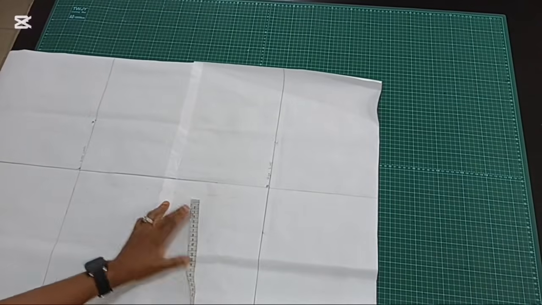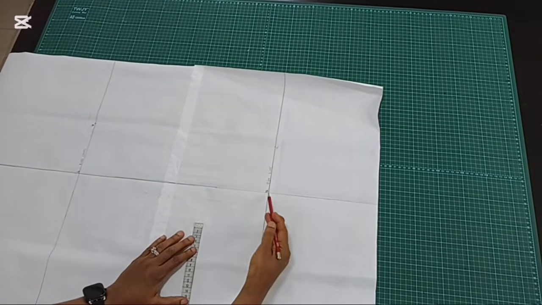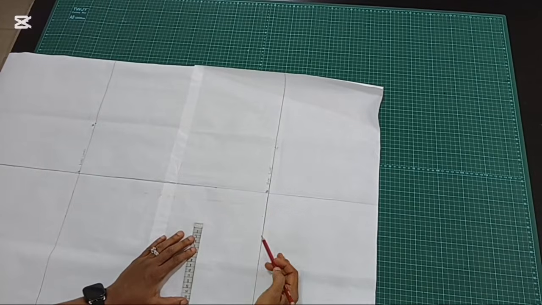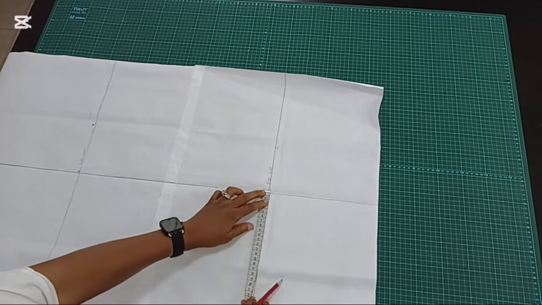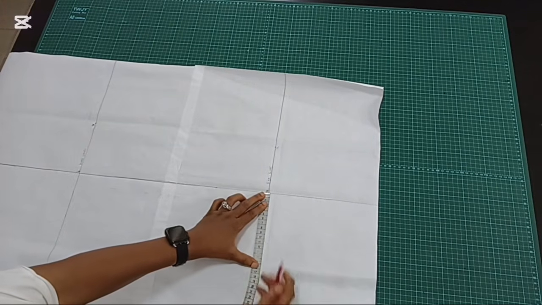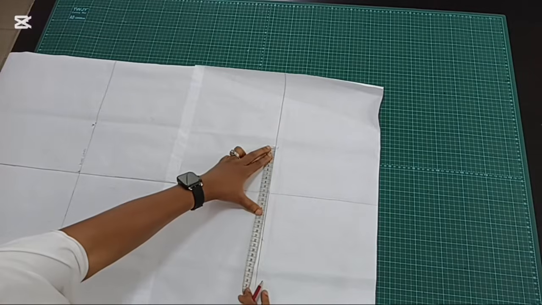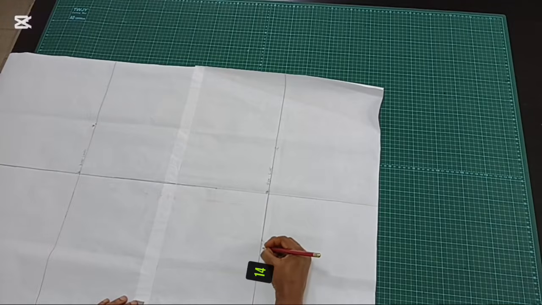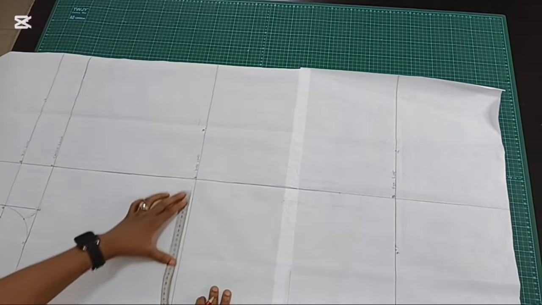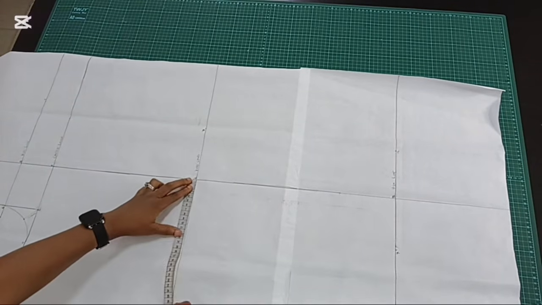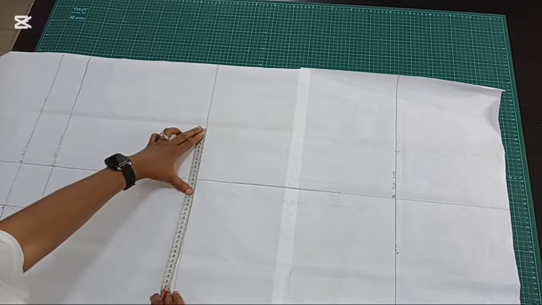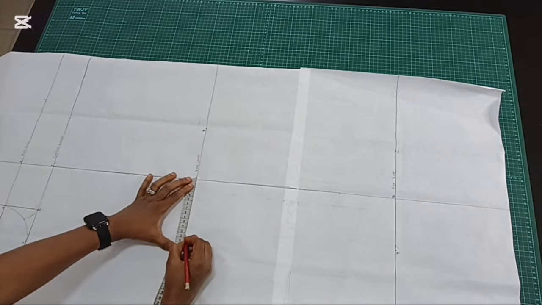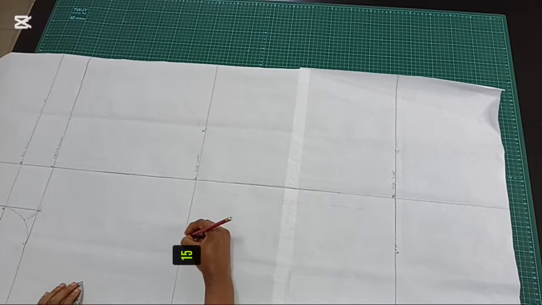The next measurement is number 14. Number 14 is the width of the trouser also, which is number 11. The other side of the trouser, measure 11 cm. So we'll basically take the measurement we have here, we'll add here. That's what I'm doing. I'll label it number 14. Then number 15 is the new measurement of this side also. We'll label 12.5 cm here and 12.5 cm also. And we'll label 15.